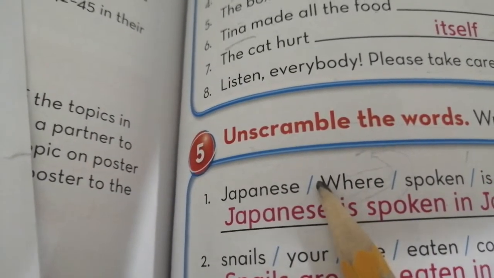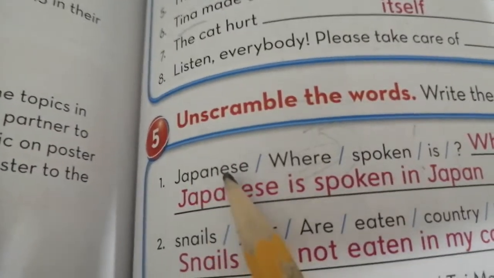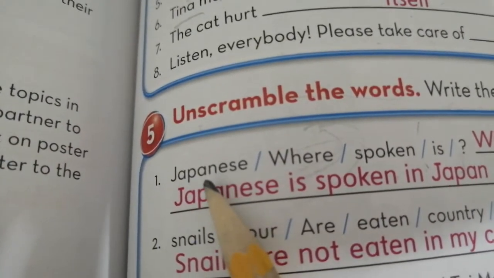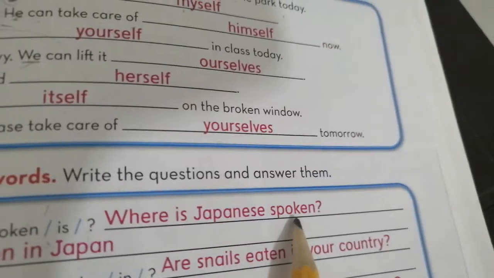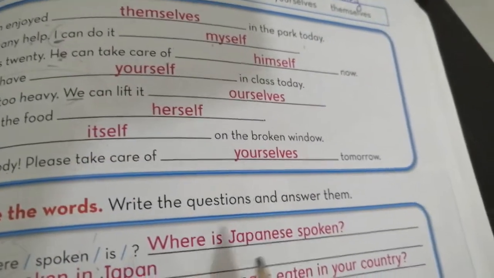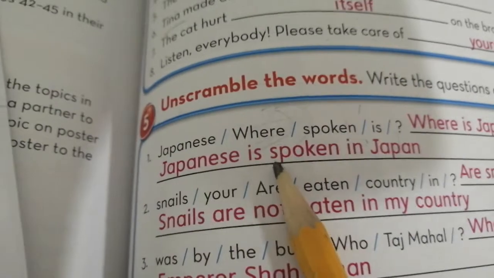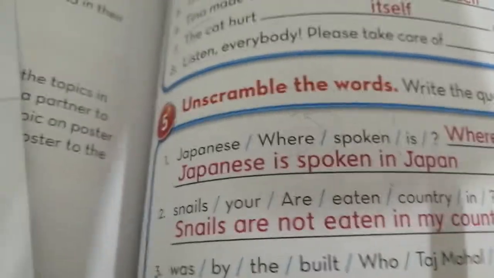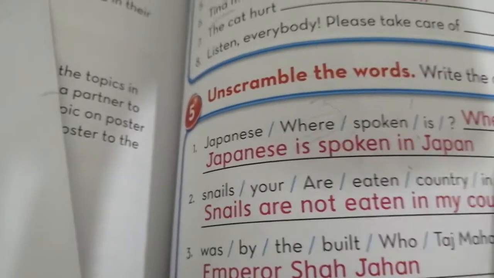After the WH word, حكينا verb to be, excellent, is. After is, the subject, Japanese, excellent. Then the verb 3, spoken. Where is Japanese spoken؟ يعني وين الناس بيحكوا Japanese؟ The answer: Japanese is spoken in Japan. يعني اللغة اليابانية وين بتنحكى؟ In Japan.